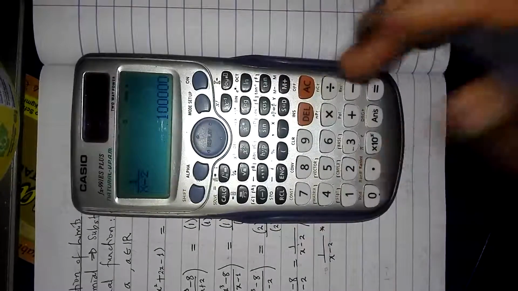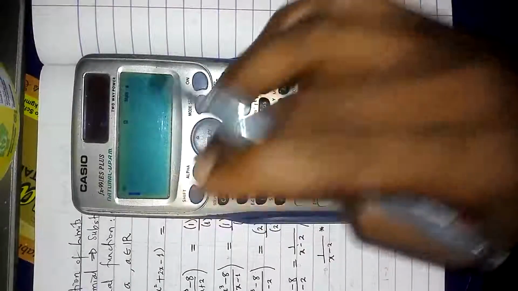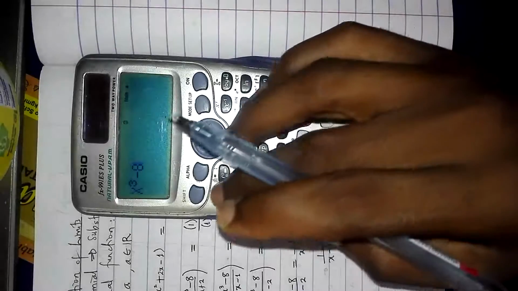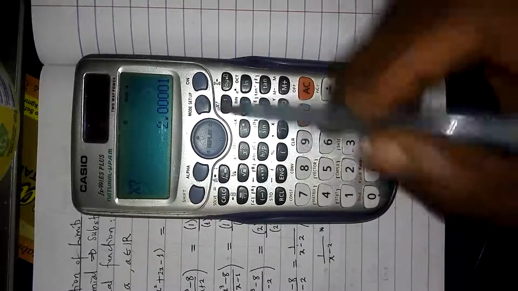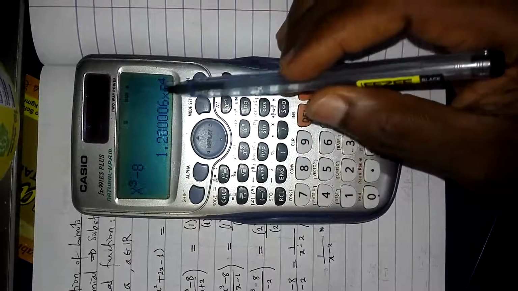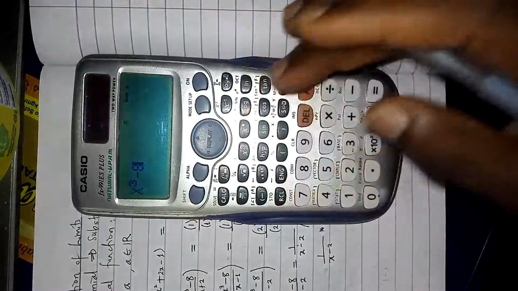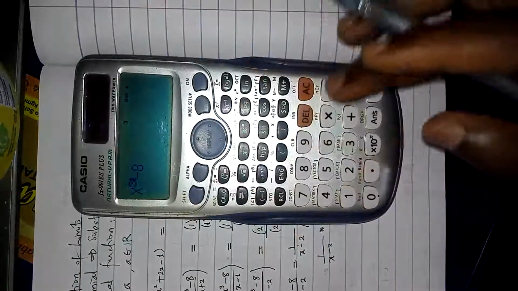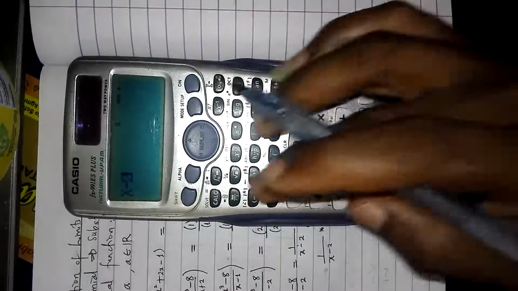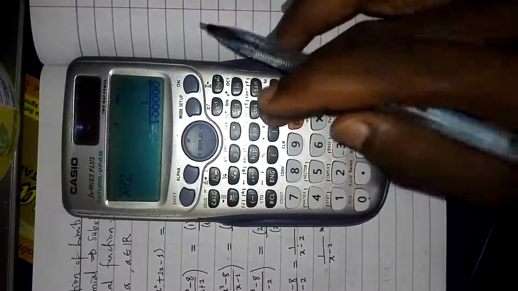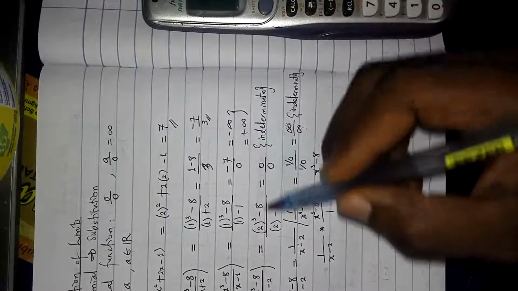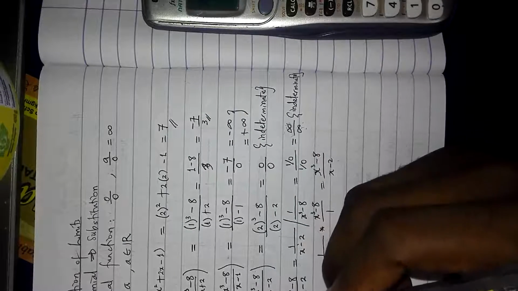What do I mean by that? If you check x raised to power 3 minus 8 and find out what it is when x is approaching 2, let's say when x is this value, you see this one is already 1.2 times 10 raised to power minus 4. If you now check for the other one, x minus 2, when x is approaching this value, this one is 1 times 10 raised to power minus 5. So you can see that the rate at which this one is approaching 0 is different from the rate at which this one is approaching 0.